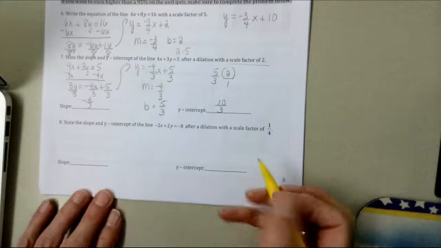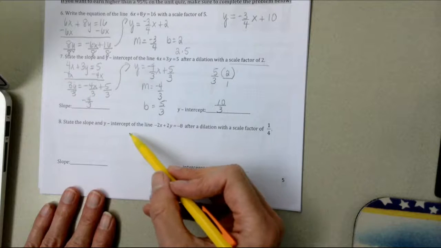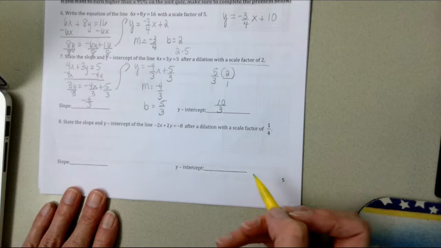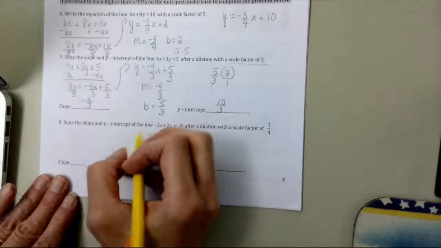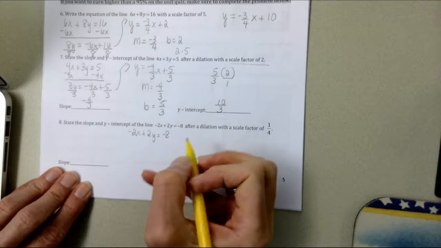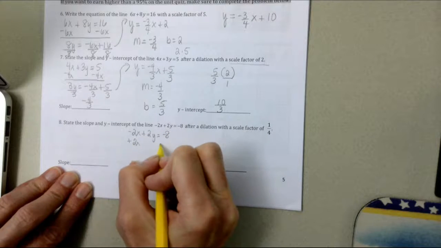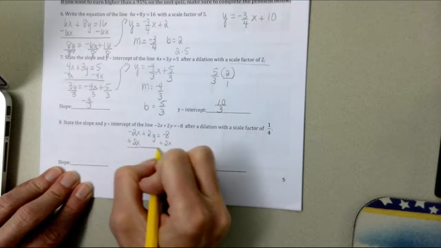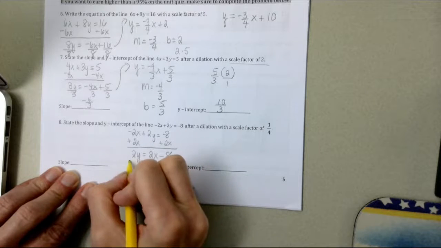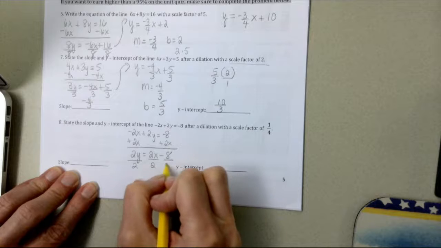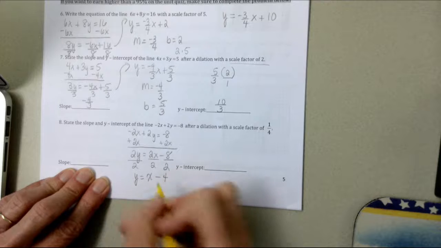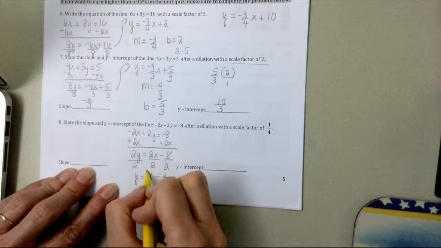Lastly, same idea. We want to state the slope and the y-intercept of the line negative 2x plus 2y equals negative 8 after a dilation with the scale factor of 1/4. We are going to take negative 2x plus 2y equals negative 8, and we're going to solve for y. We need to put this equation into slope-intercept form. So we end up with 2y equals 2x minus 8. Divide by 2. So we end up with y equals x minus 4. If you prefer, 2 divided by 2 is 1x.